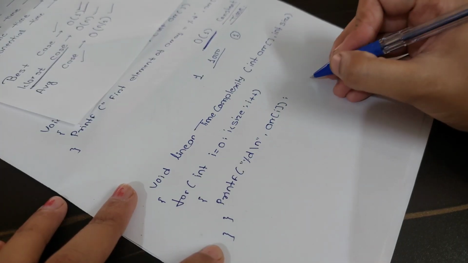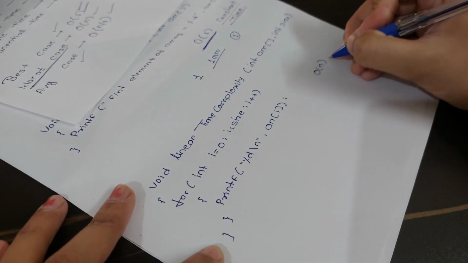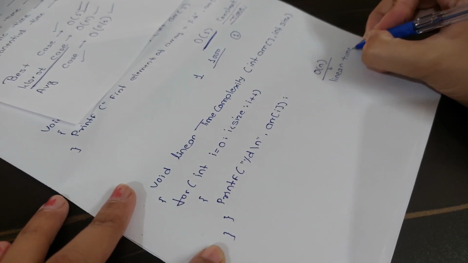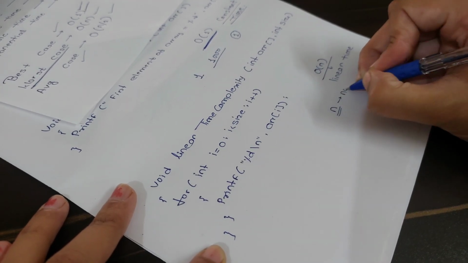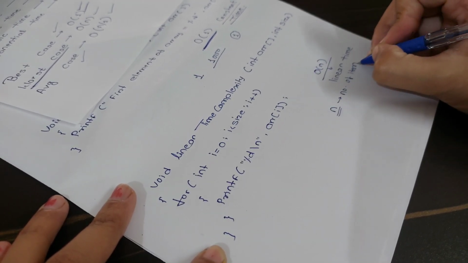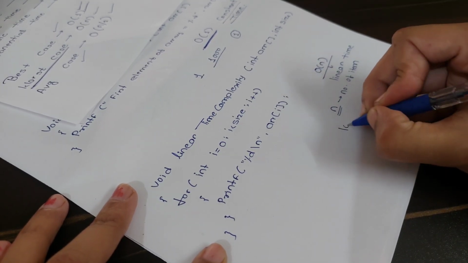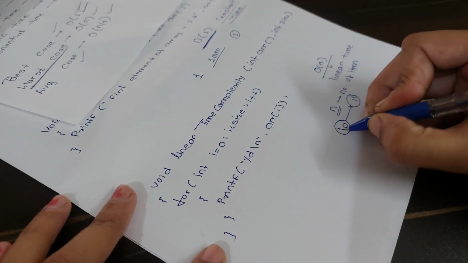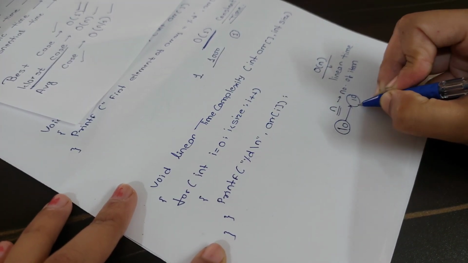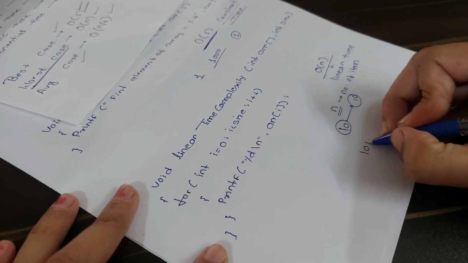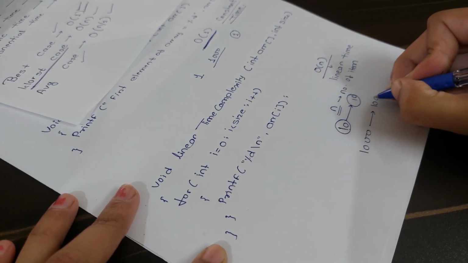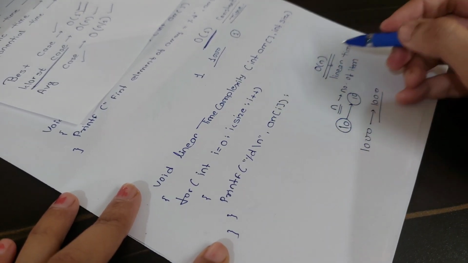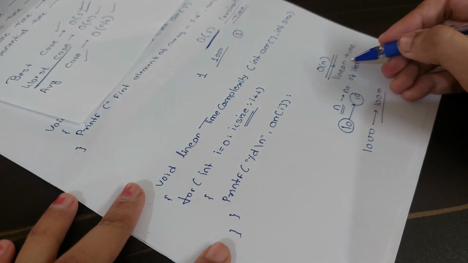Now this function runs in O of n time complexity, which is the linear time complexity, where n is the number of items in the array. If the array has 10 items, we have to print 10 times. If it has 1000 items, we have to print 1000 times. So its time complexity is O of n, which is linear time, which depends upon the size of the array.